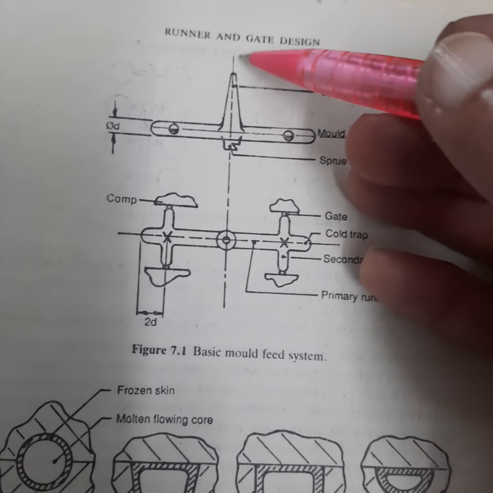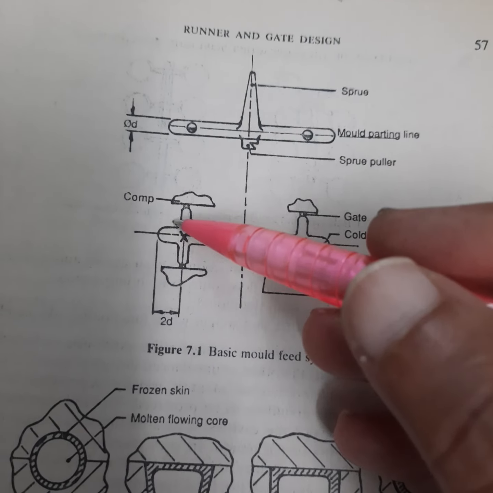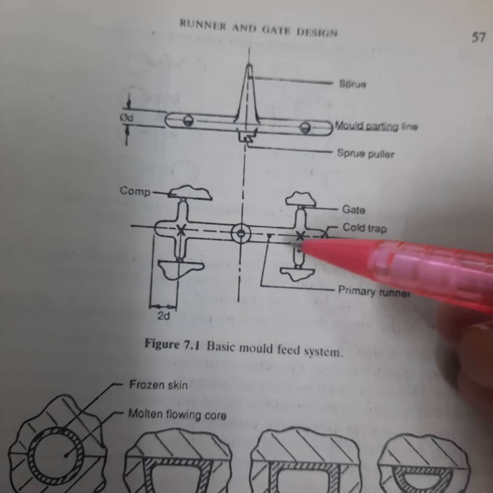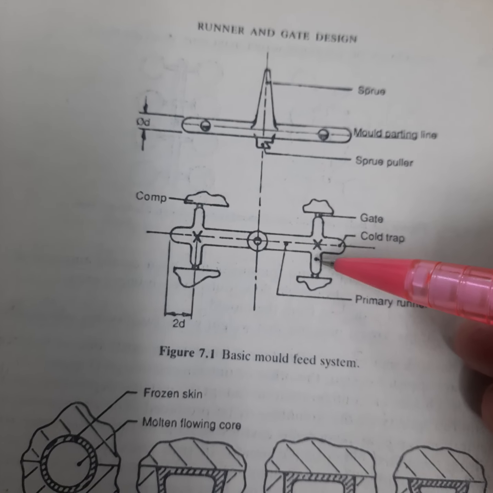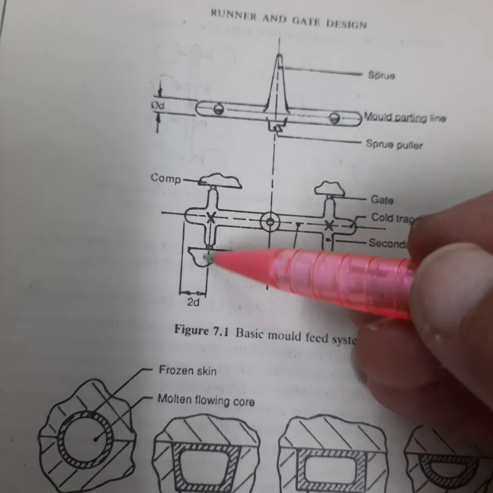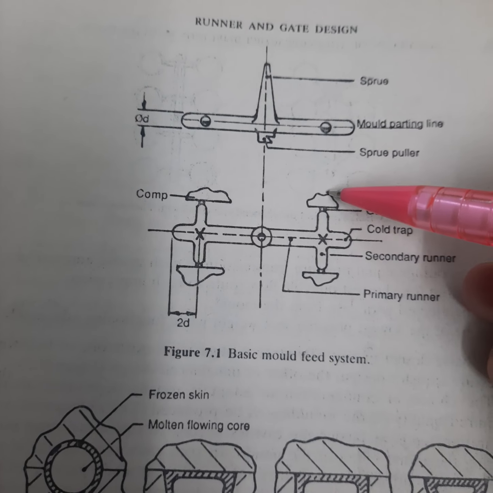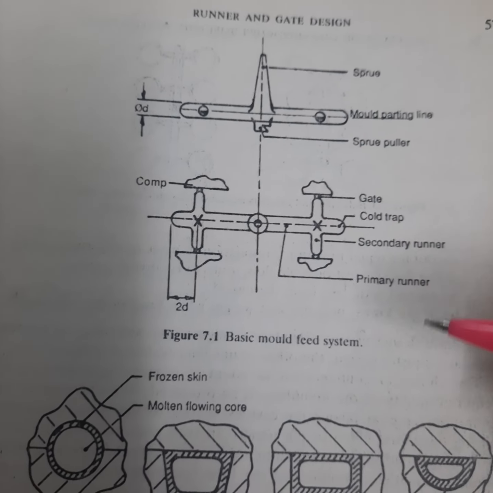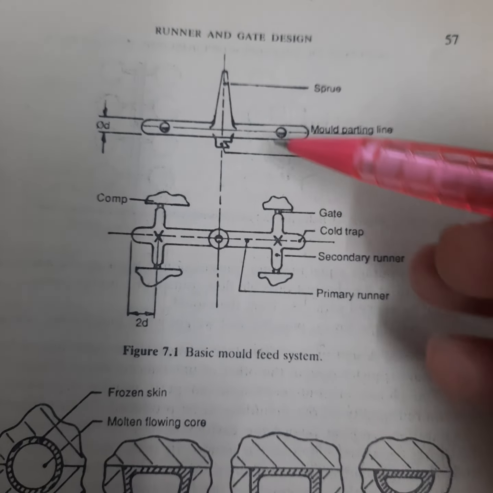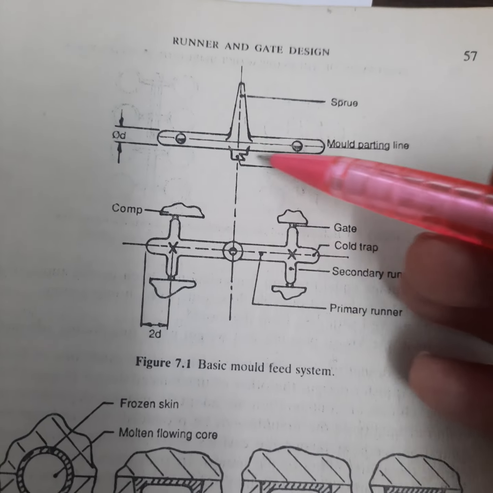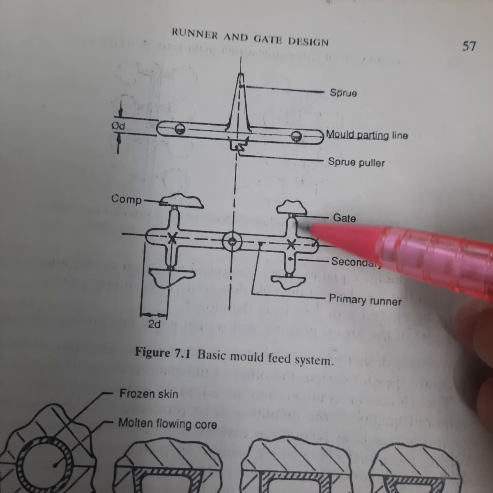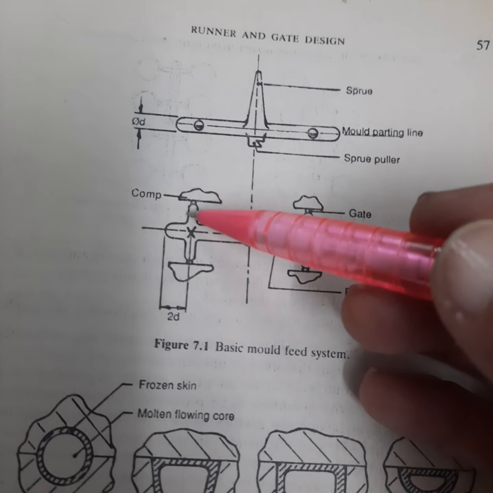From this sprue, it is reaching the main runner. From the main runner, it is reaching the branch runners. From the branch runner, through the gate, it is reaching the cavity. So normally, a mold feeding system consists of sprue, main runner, branch runner, and gate.